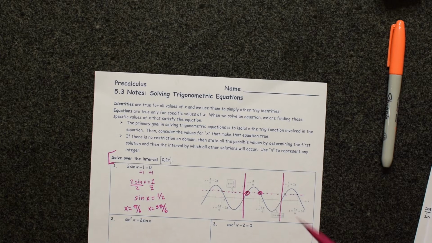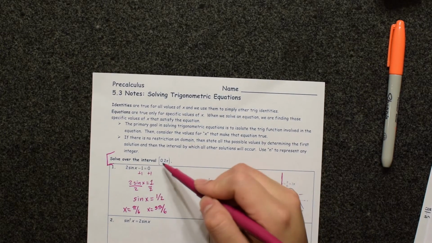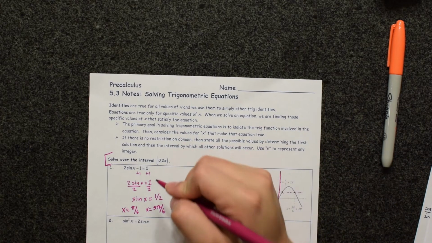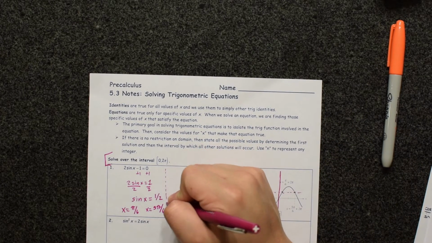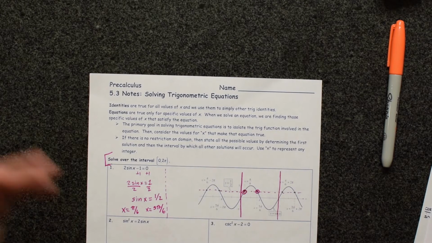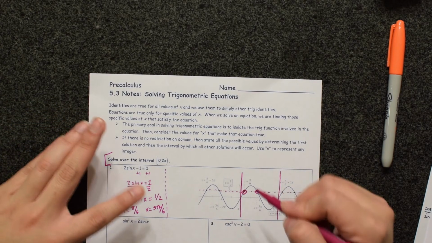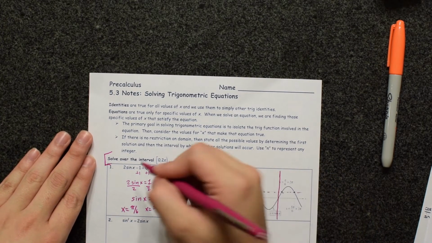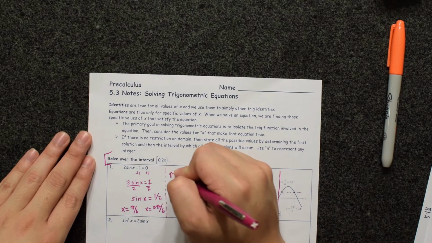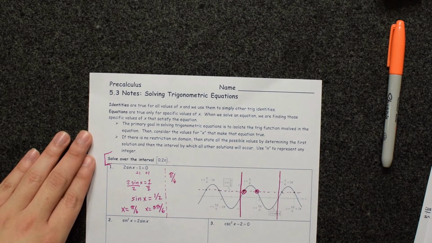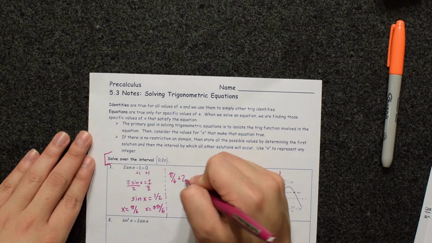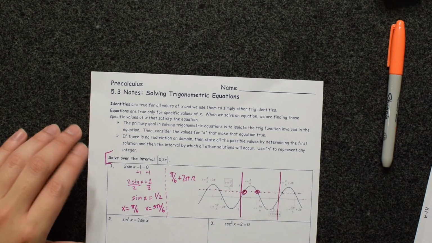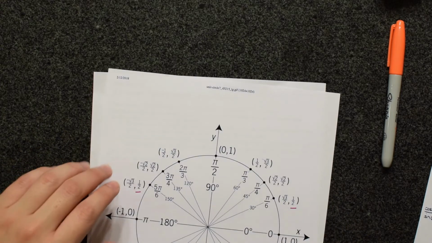Now let's pretend for a second that they didn't ask us about this interval here. They asked us instead to solve for all real values. So we're just going to separate that real quick. Let's say they asked us for all real values. In that case, you would take your first value, which is pi over 6, and add 2 pi times n. Now let me explain where that comes from.